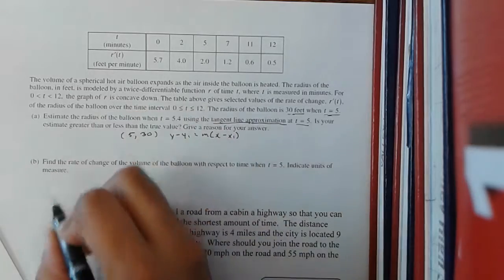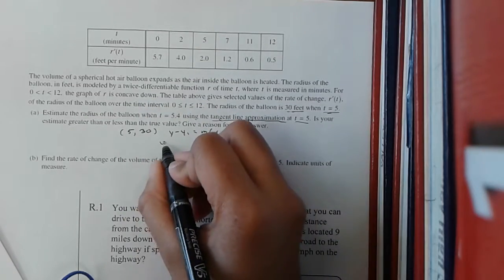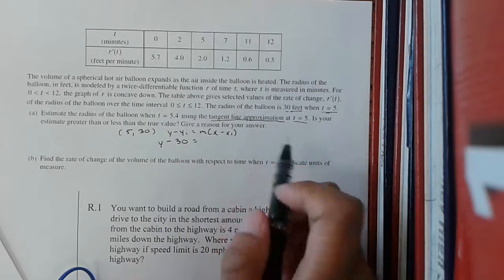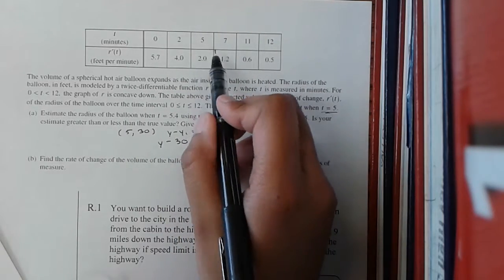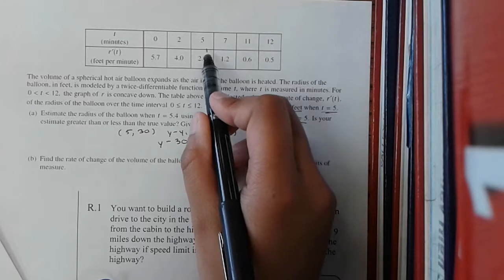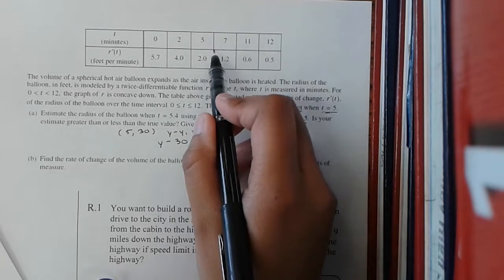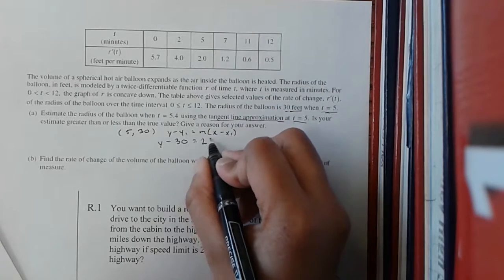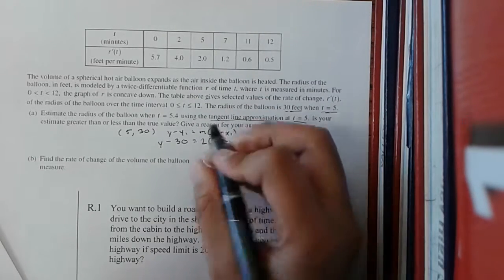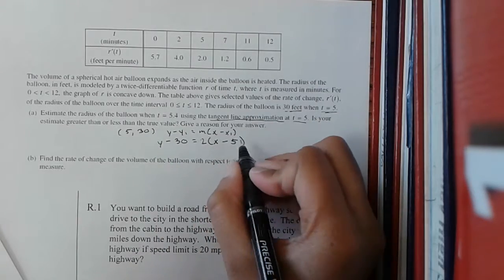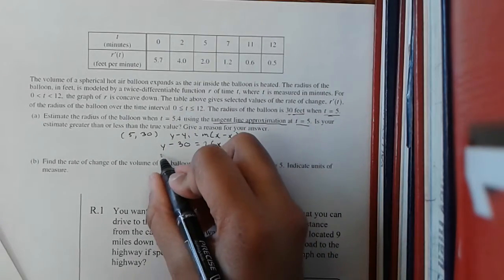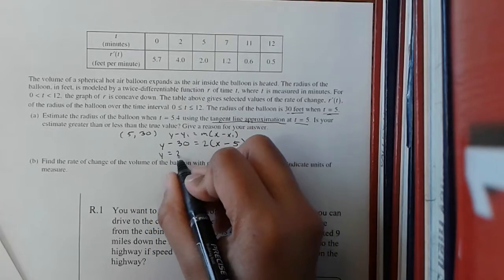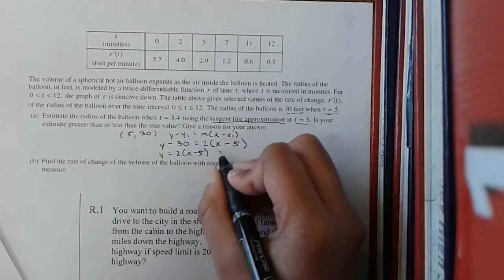So we have so far y minus 30 equals, and then we're given the rate at time 5 up here in the table. So our slope is 2 times x minus our x1, which is 5. And so our tangent line approximation equation is 2 times x minus 5 plus 30.